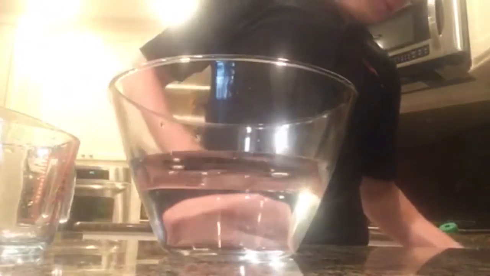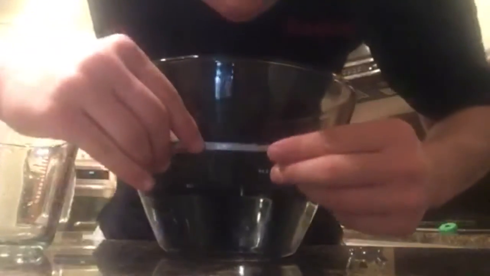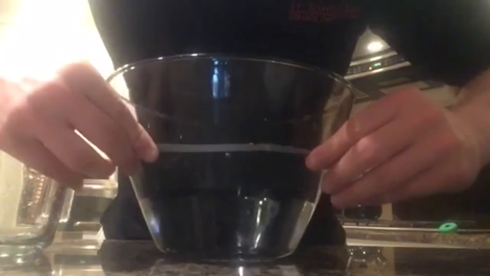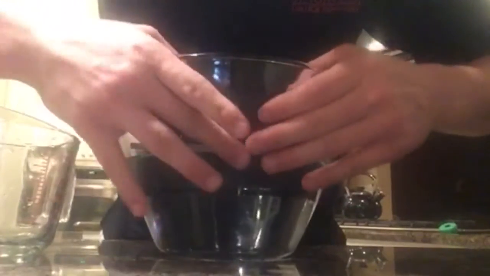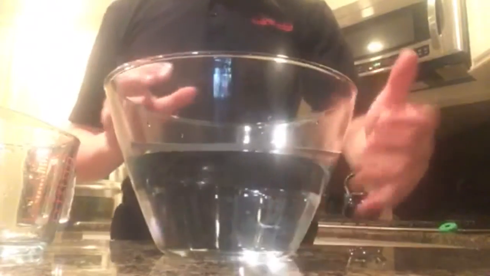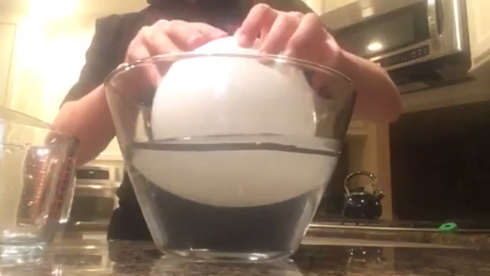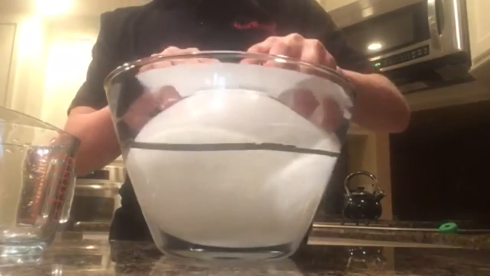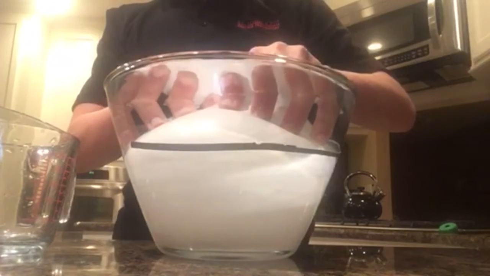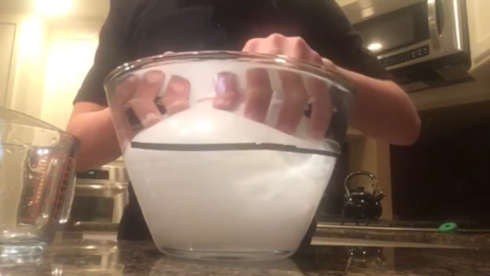Next, what we will do is we will take a piece of duct tape and mark off exactly where 1,500 milliliters is, right there. Next, we will take our balloon and fully submerge it, and we see that it goes almost to the top, just a little bit from the top.